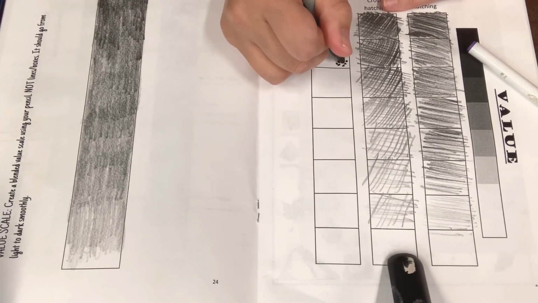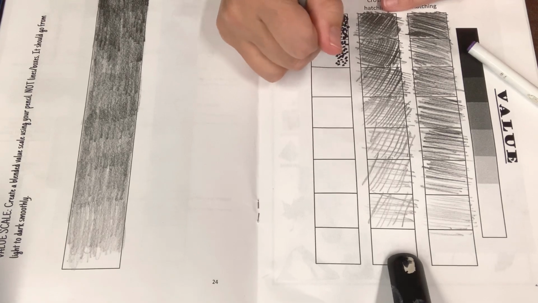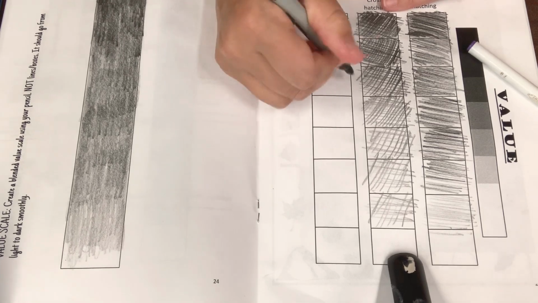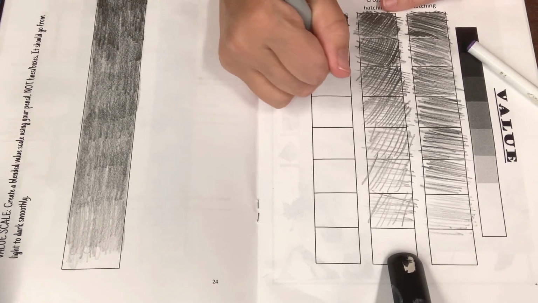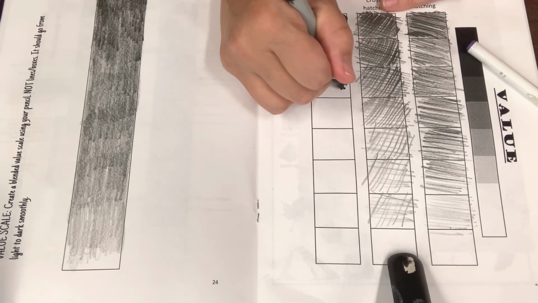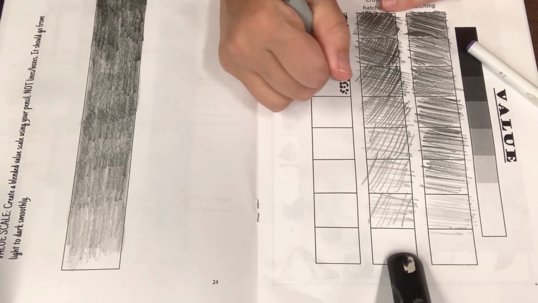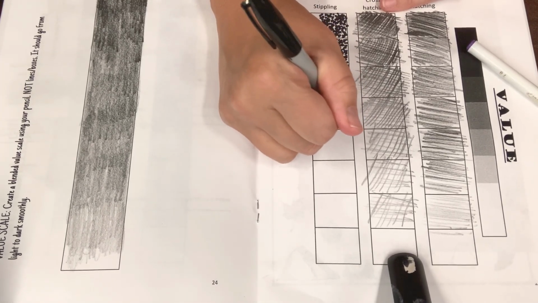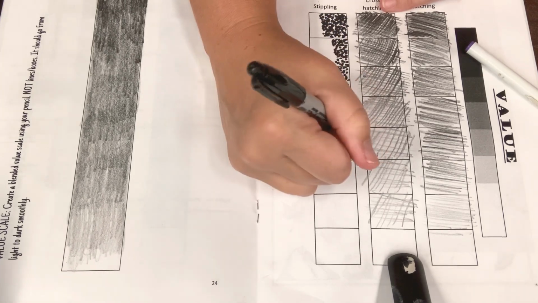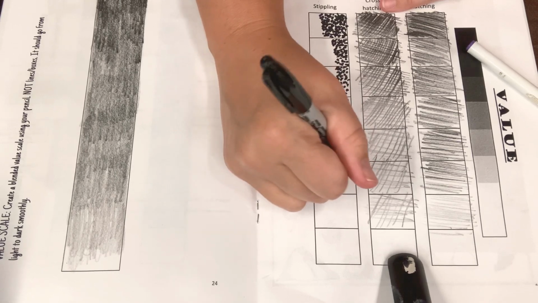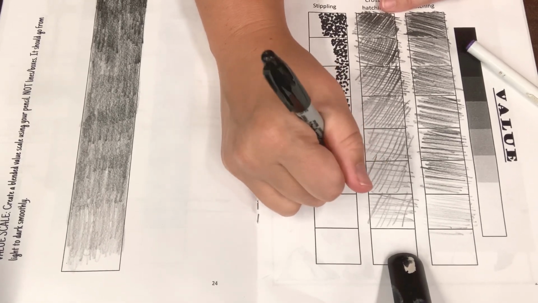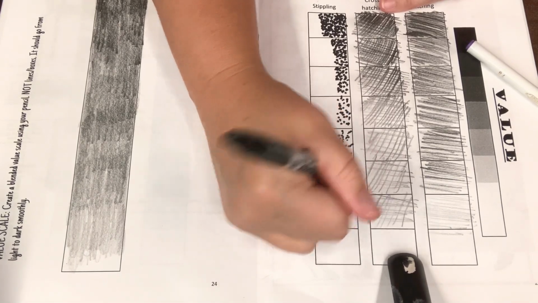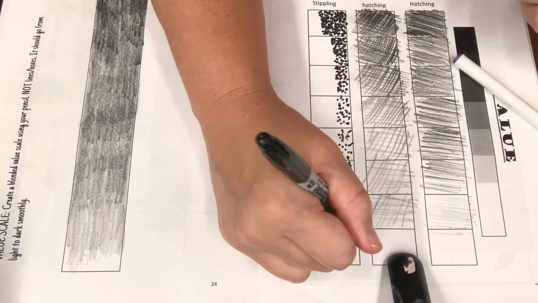I'm just not going to fill it all in just so you can see what's happening, but really overlapping them to create a value. The dots are getting a little bit more spread out to create the middle values, to create the grays. Even more spread out. Your hand might start cramping up like mine is. And then down here, they're even more far apart.